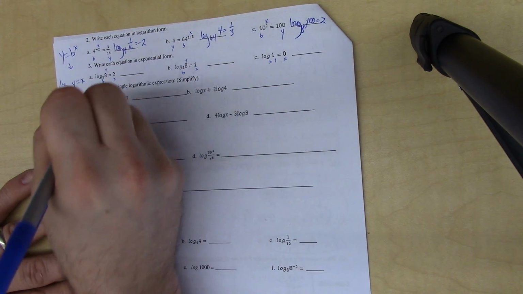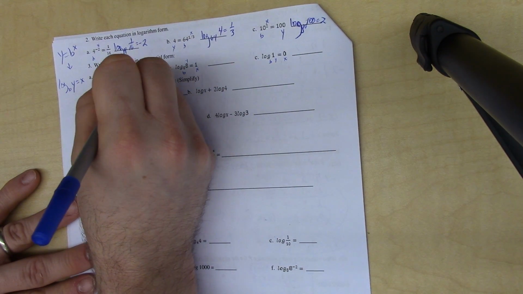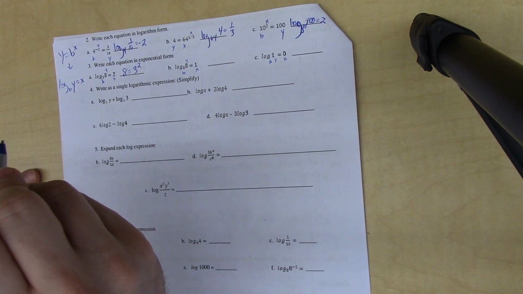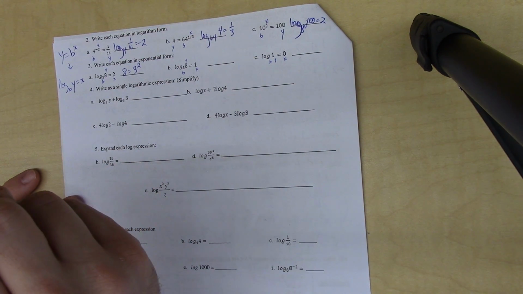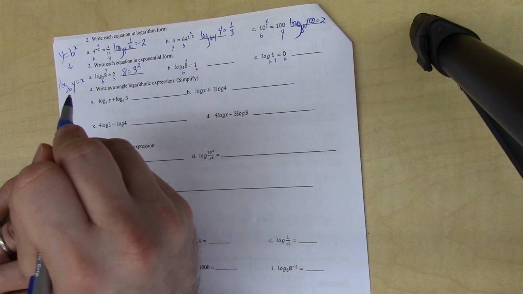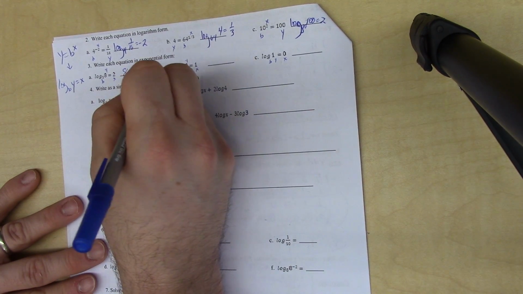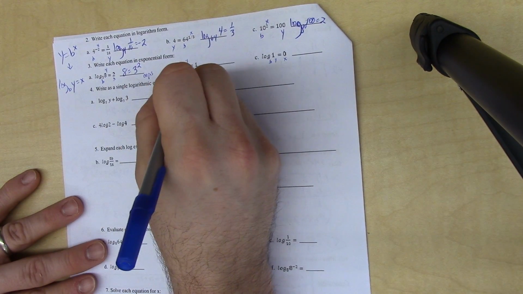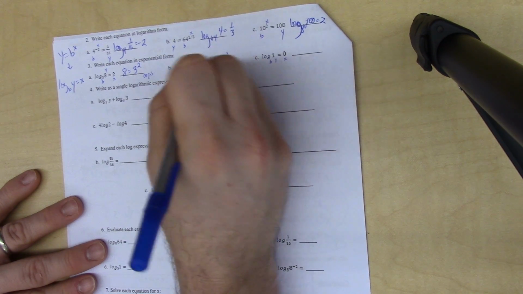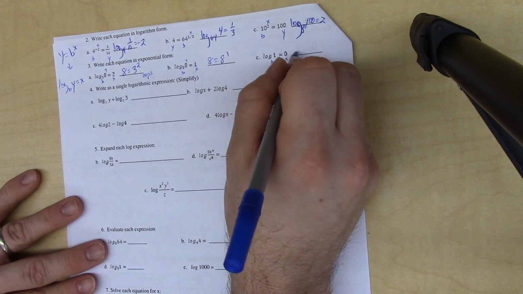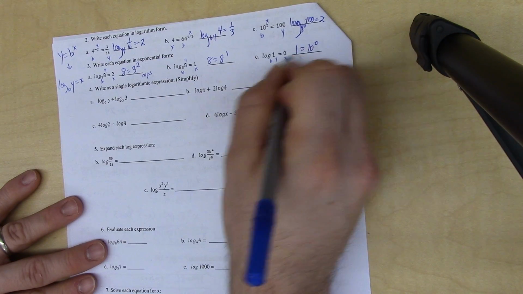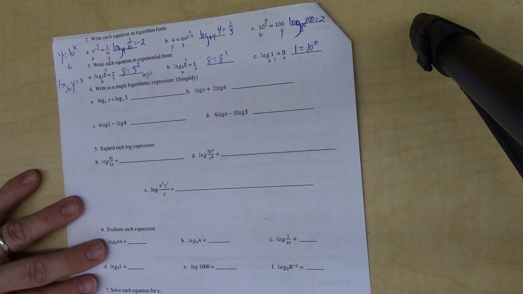Same thing on the next ones, b, y, x, b, y, x, b, y, x, and go plug them into the y equals form. So 8 equals 3 to the second power, which is not correct. 3 to the second power is 9. These should work on the exam. They'll work right here. Oops. Sorry. So 8 equals 8 to the first. That's of course correct. And 1 equals 10 to the 0. Remember, when there's nothing there, it means 10.